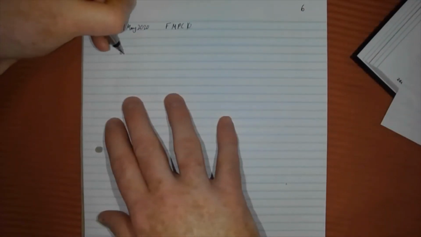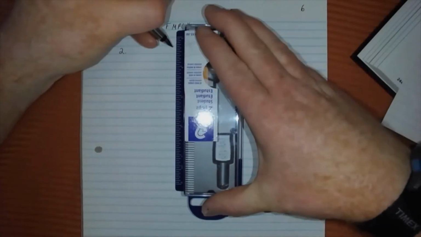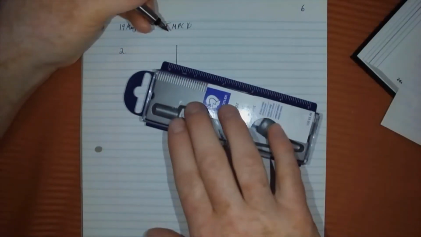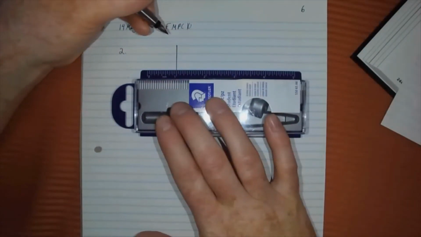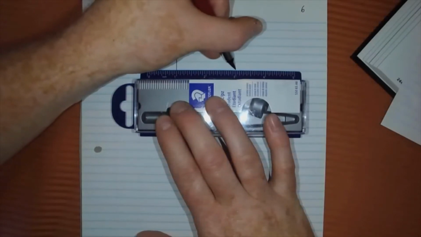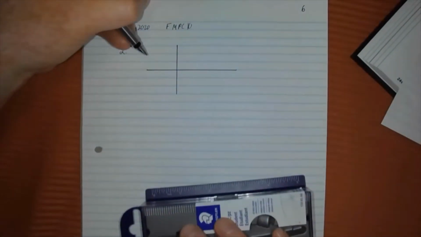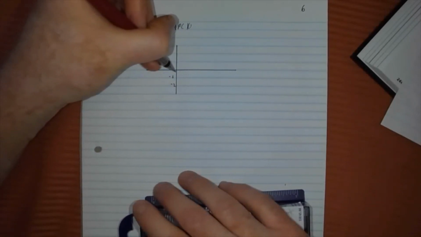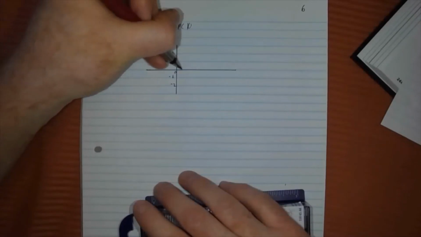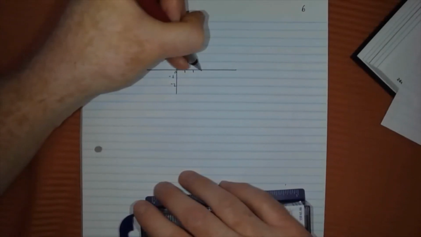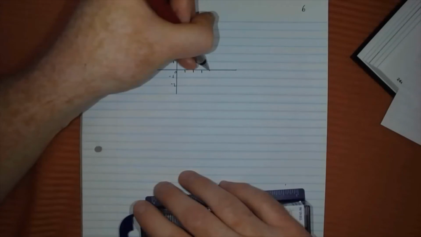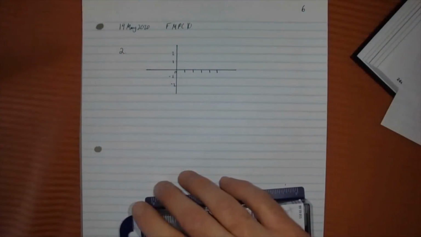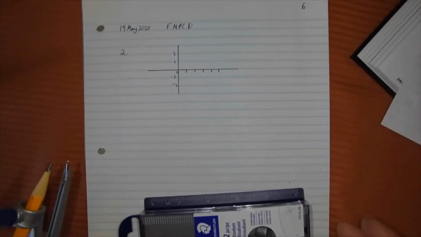Okay, number 2. Let me draw my axes here. Minus 1, minus 2, 0 here, positive 1, positive 2, 1, 2, 3, 4, 5-ish. Probably shouldn't have ticked that down.